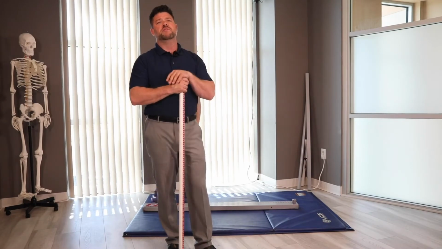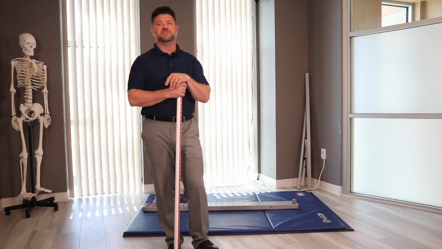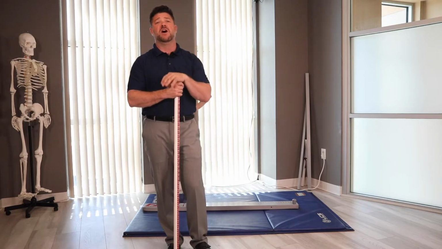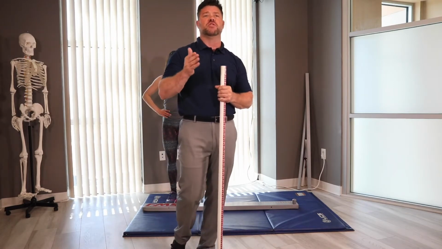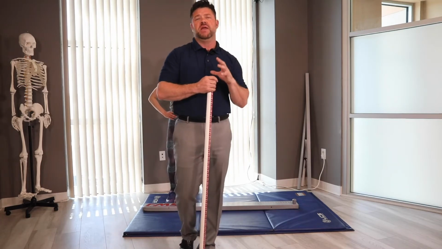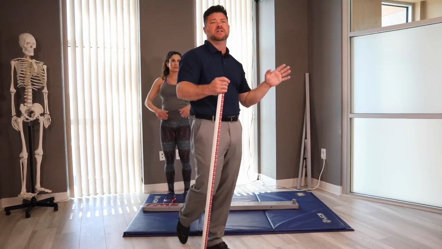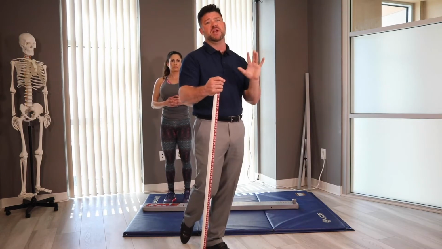Okay, the third movement of the 7 movement pattern for the functional movement screen is going to be the in-line lunge. Now again, this is looking for balance and coordination. It's also looking for internal and external rotation of the hip, making sure that as she's staying in balance, in line, she's not having a break in movement.